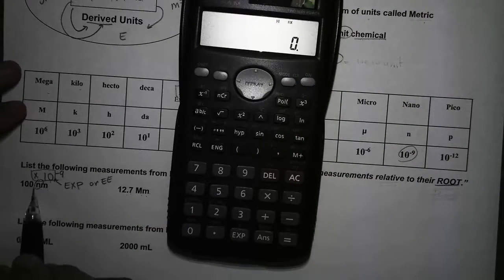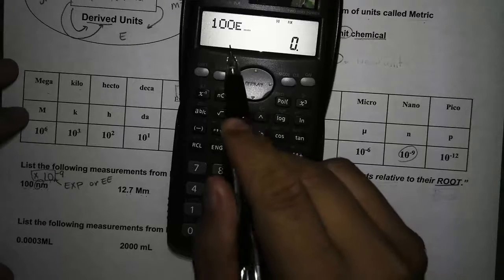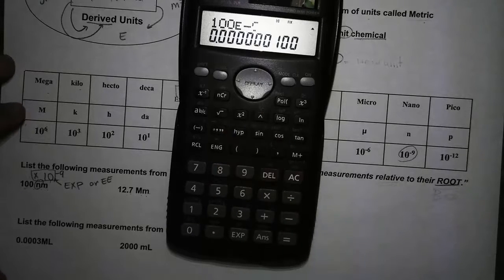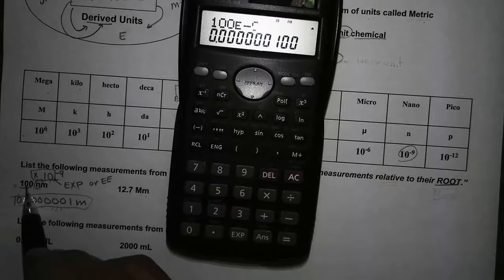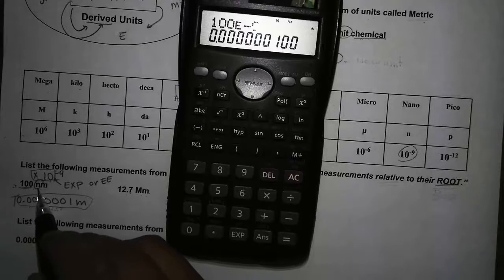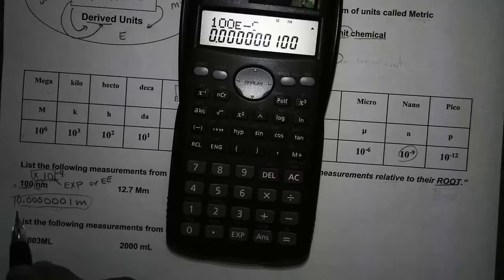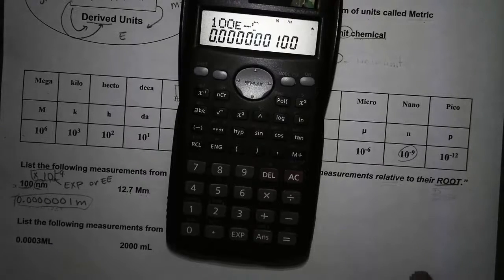To get the value of this, I would take 100 EXP. Do you see the E right there? Negative 9. And that gave me the value of this measurement. As you can see, the number 100 gives us the value of 100. But when we interpret it with the unit, in this case the prefix nano, which represents 10 to the negative 9, it makes the entire measurement a very small number, and this number is the length of a flu virus. Let's try another example.